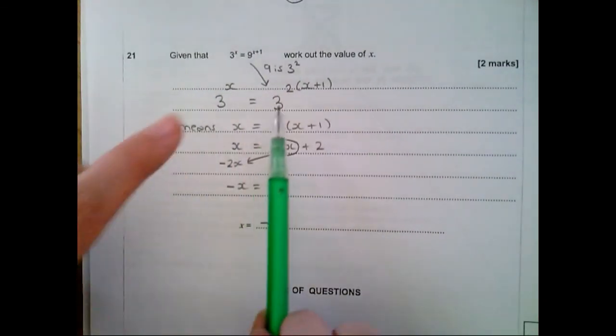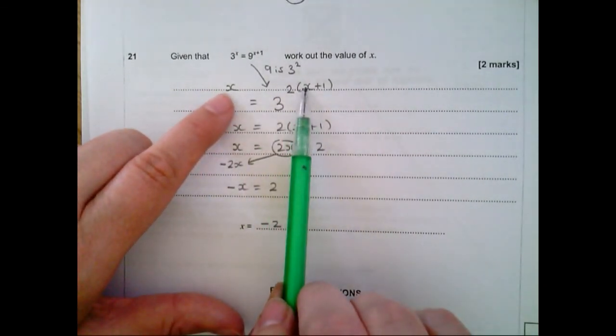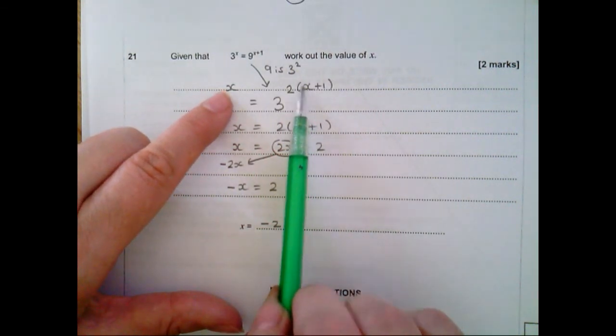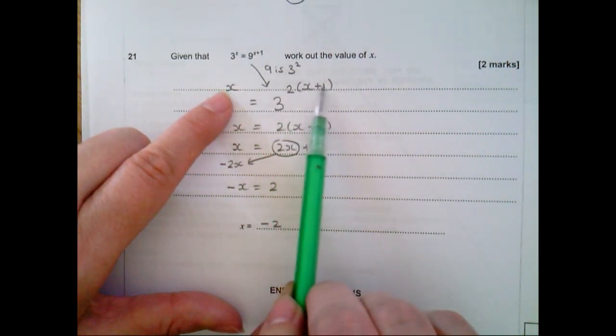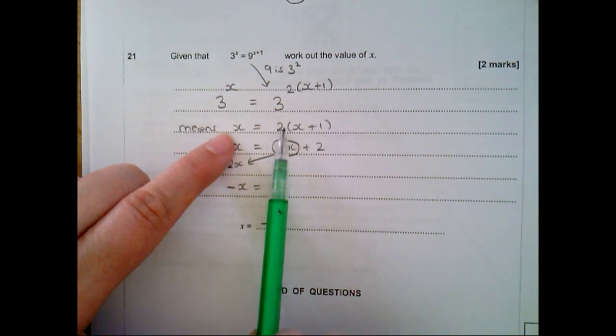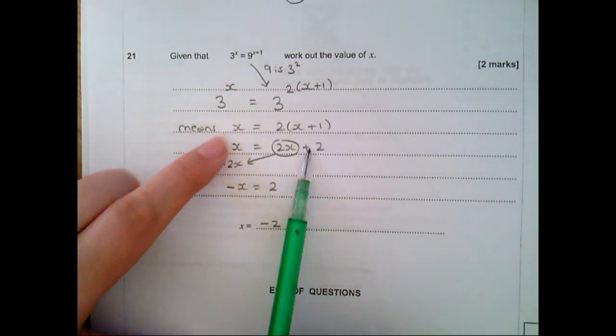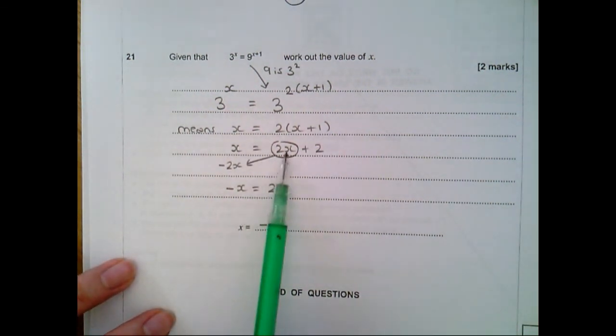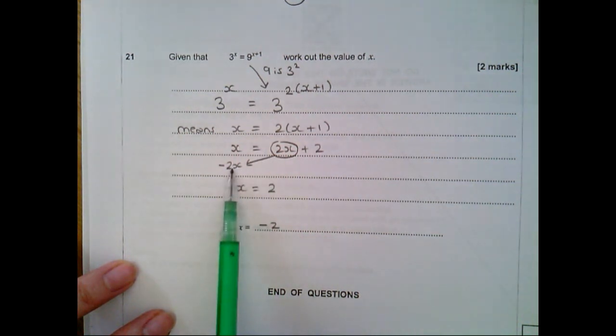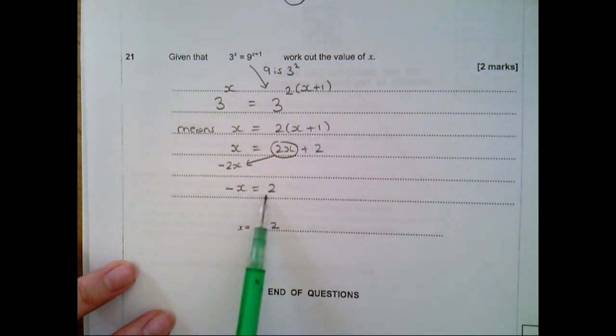Now that you've got the same base, you can just compare the powers. So x is equal to this. Put them equal to each other, expand that bracket, 2 times x, 2x, 2 times 1, 2, and then solve by getting all of the x's onto one side. So you would bring the 2x over here and take it off. x take away 2x gets you minus x, and then you've just got the 2 there. If minus x gets you 2, that means x must be equal to minus 2.